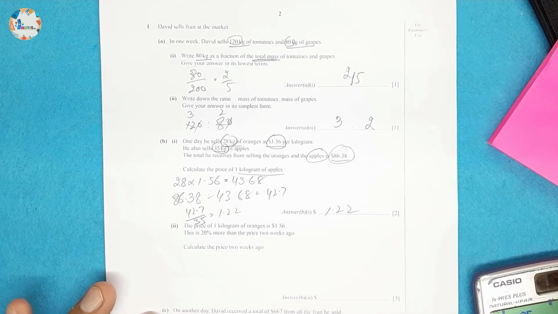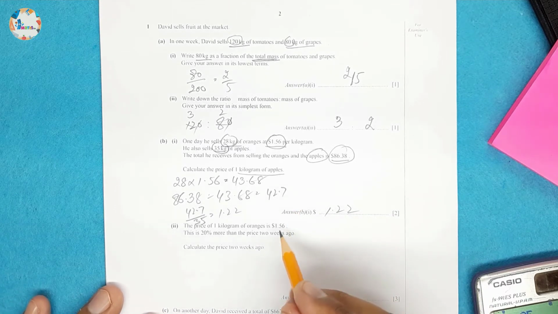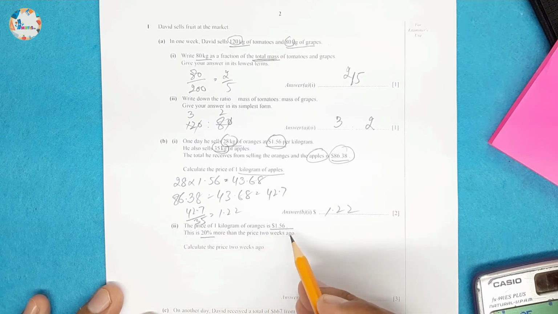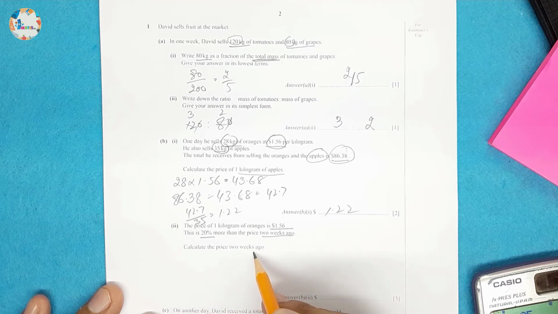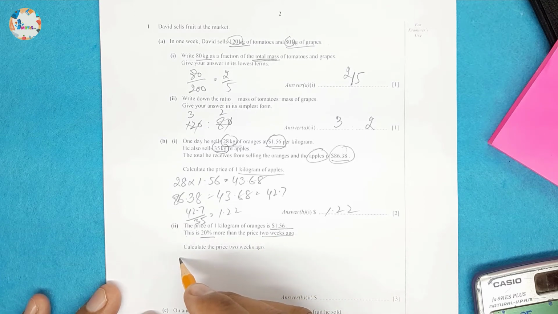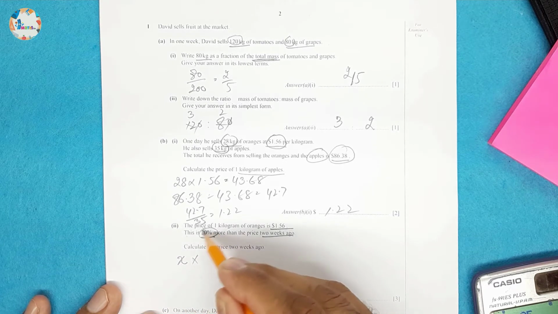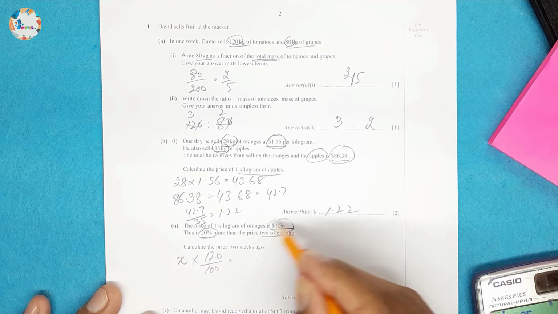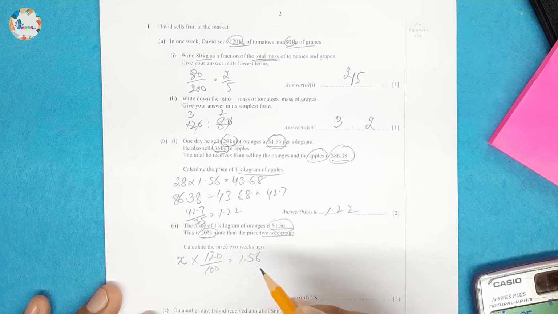The price of 1 kilogram of oranges is this one. This is 20% more than the price 2 weeks ago. So calculate the price 2 weeks ago. Suppose 2 weeks ago the price was X. Now the price is increased by 20%, so directly we'll calculate 120% of this price, and we know this is equal to $1.56.